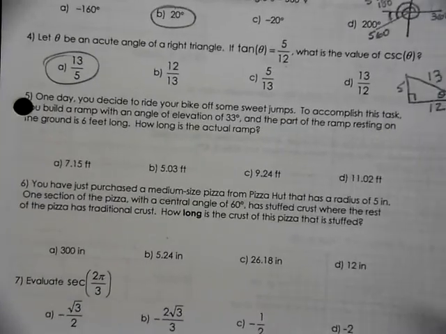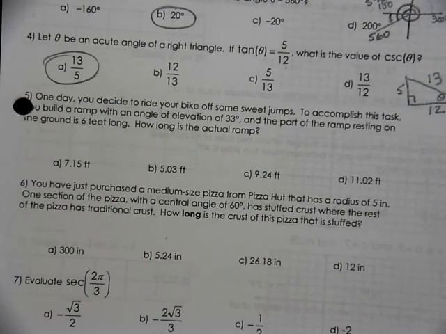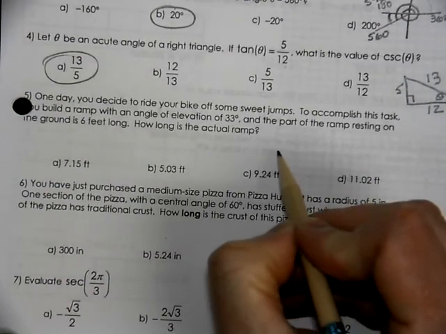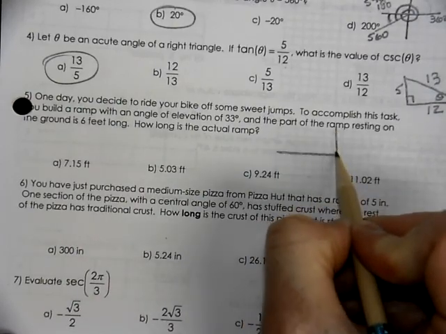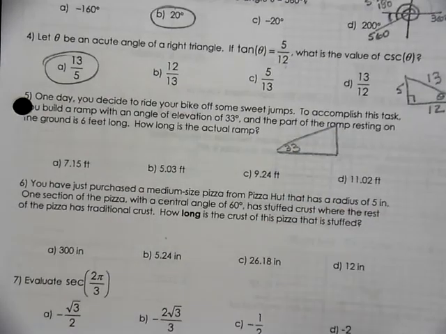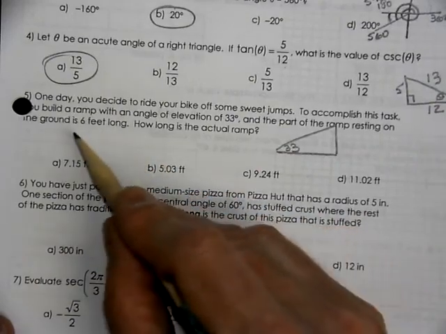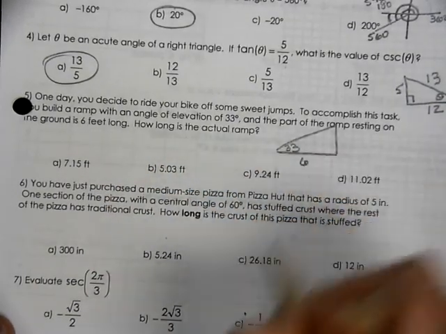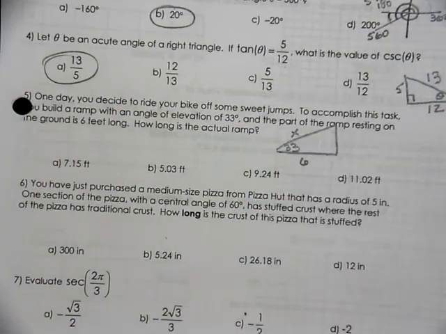Number 5. One day you decide to ride your bike off some sweet jumps. To accomplish this task, you build a ramp with an angle of elevation of 33 degrees. And the part of the ramp resting on the ground is 6 feet long. How long is the actual ramp? So 33 degrees is the angle of elevation. That's what it takes going up from the horizontal. The horizontal length is 6 feet.